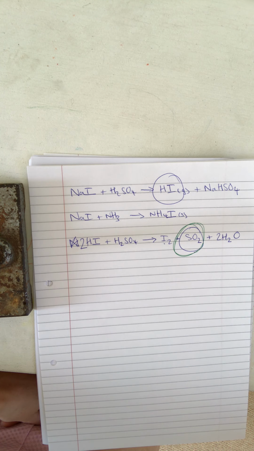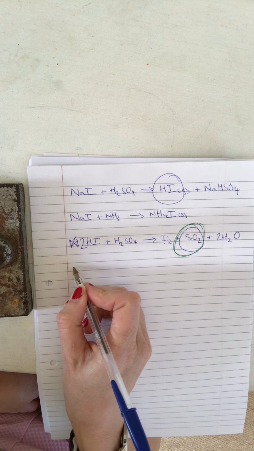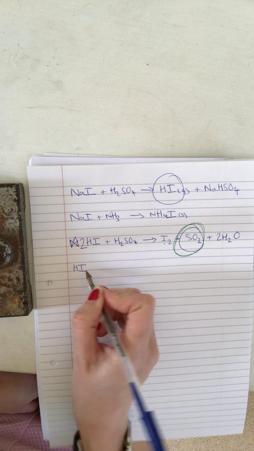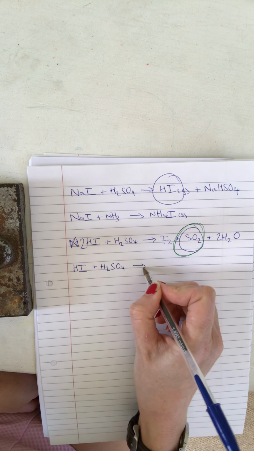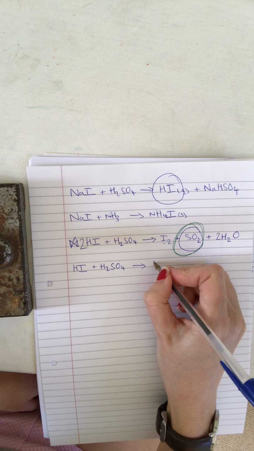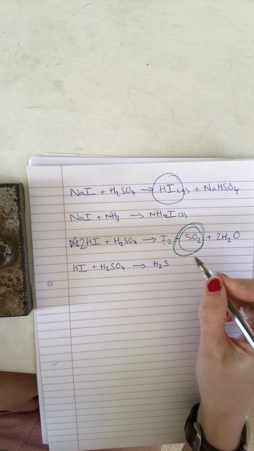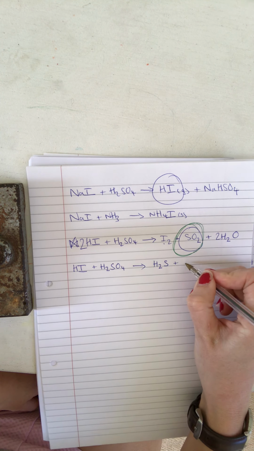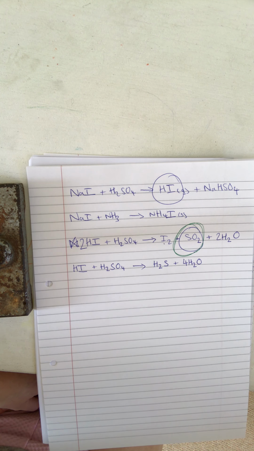Okay, so let's just have a look at that one now. If we've got hydrogen iodide plus H2SO4, it will produce hydrogen sulfide gas, plus we've got SO4 here, so we're going to need 4H2O.